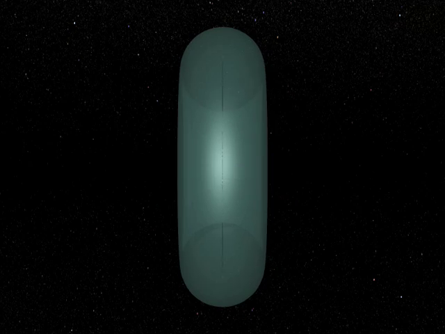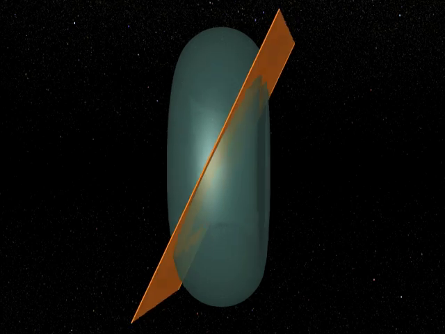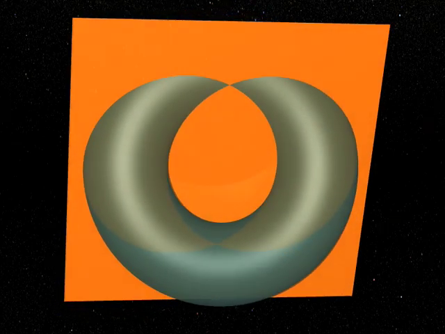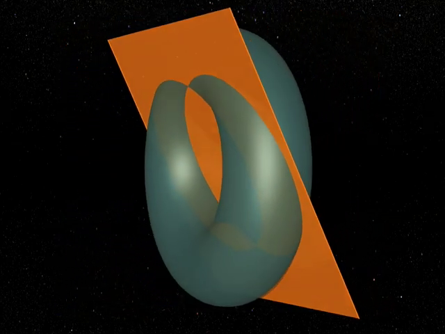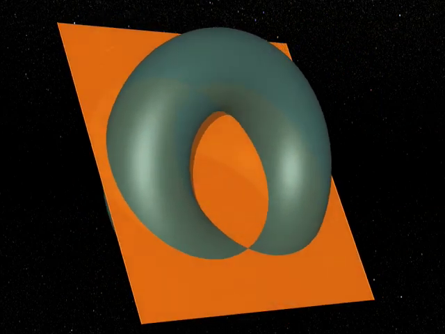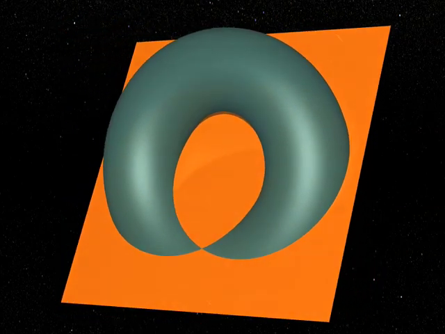Look at the section of the torus by a plane. Notice how I choose the plane. One says that it is bitangent to the torus, simply because it is tangent at 2 points.